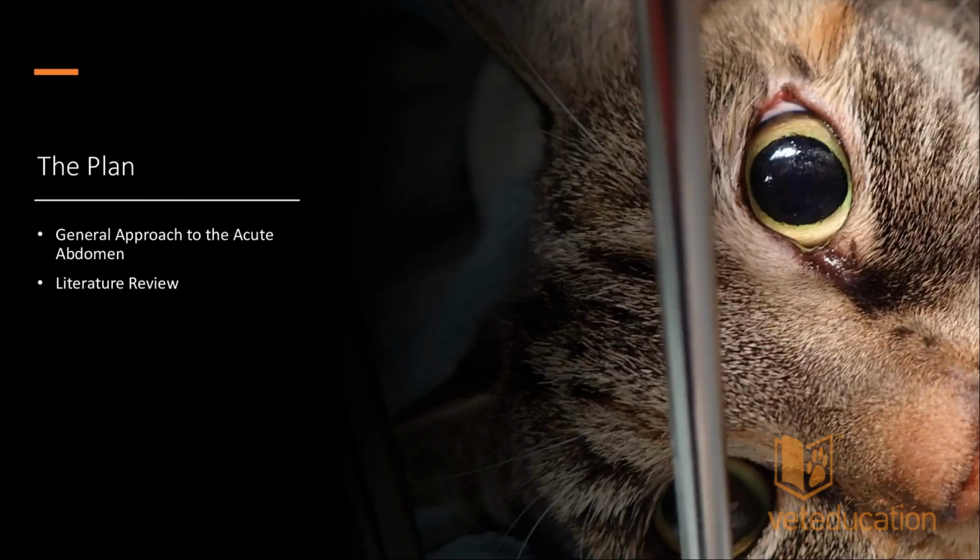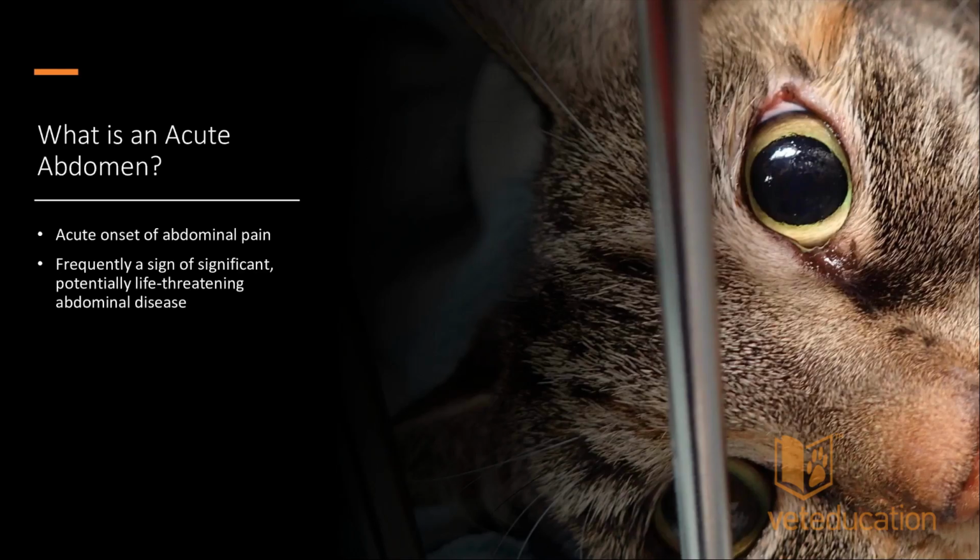their abdomen. The plan tonight is just to talk about how we approach acute abdominal disease in the cat, and then, because cats are unique and they don't always tell us what's going on in their abdomen, we're going to have a trawl through the literature over the past 10 or 20 years or so, just to have a look at what the literature tells us that cats tell us about what goes on in their abdomen. So let's get underway.